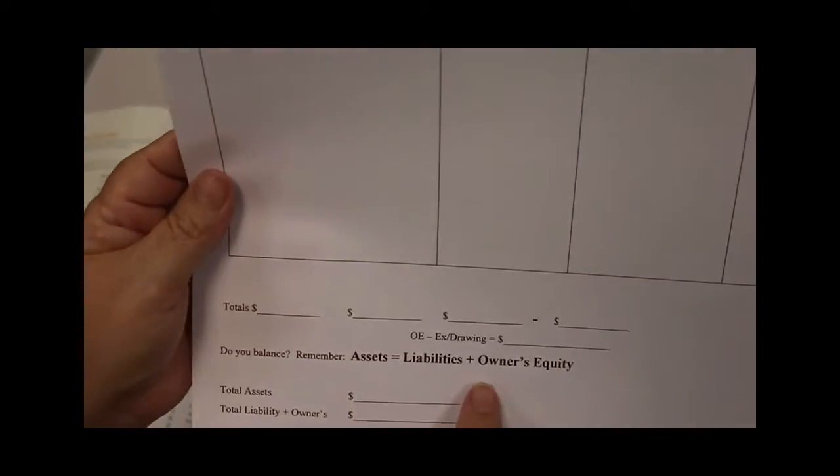So what we're going to do here is we're going to start a three-step process. Now remember I was saying that the T accounts are just really kind of a worksheet. It's not one of the official documents, but it's a way for us to make sure that we're following the bookkeeping or the accounting equation.